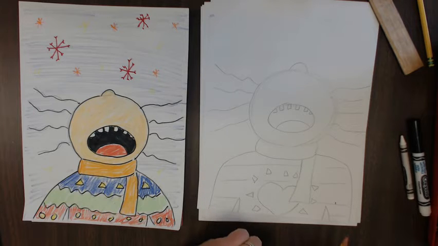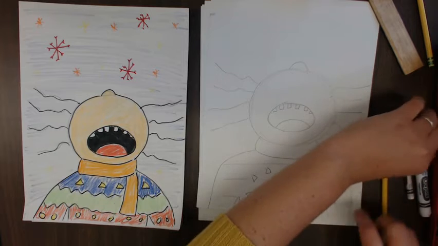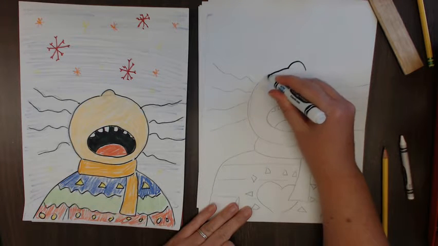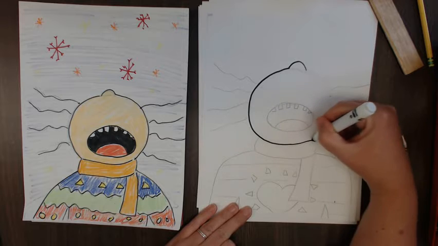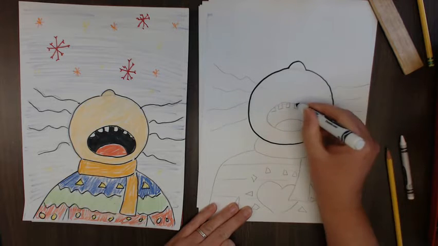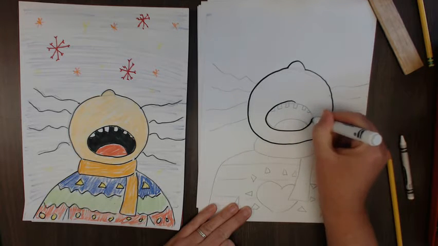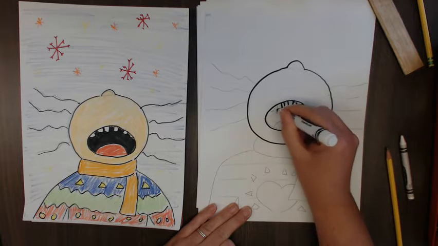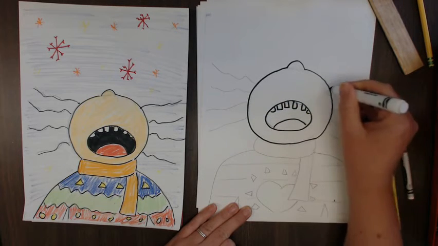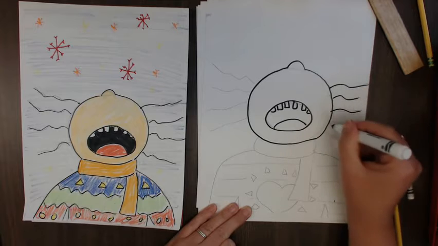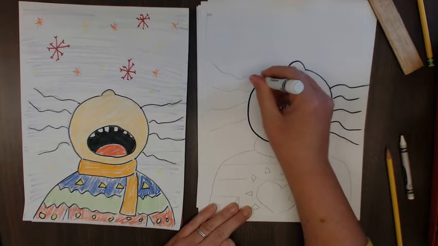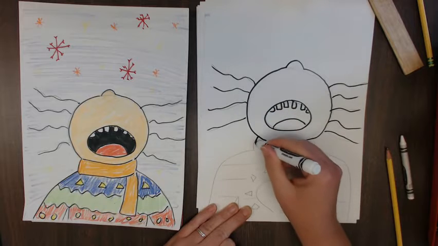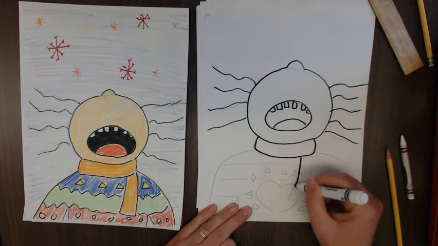All right, so the next step is we're going to go ahead and outline this with our black marker, and then erase some of our pencil lines. So I'm going over all my lines carefully. And if you make an oops, don't worry about it. Just try your best. I know I always do in my artwork, but I am trying the best I can. So you can go ahead and go over all of your lines. And then again, afterwards, once you're finished, you can go ahead and erase your pencil lines.